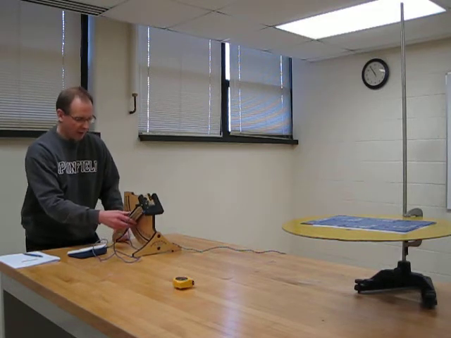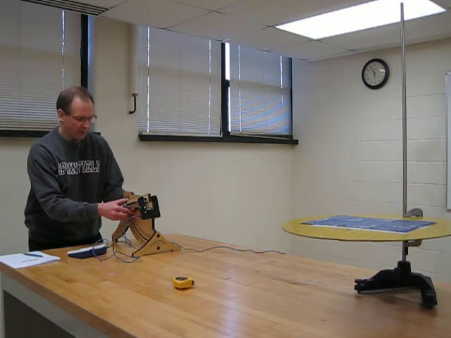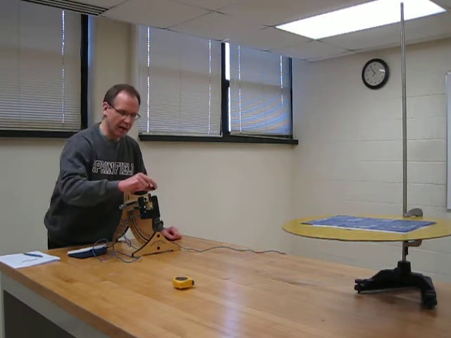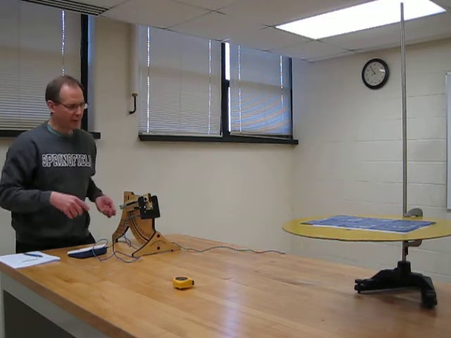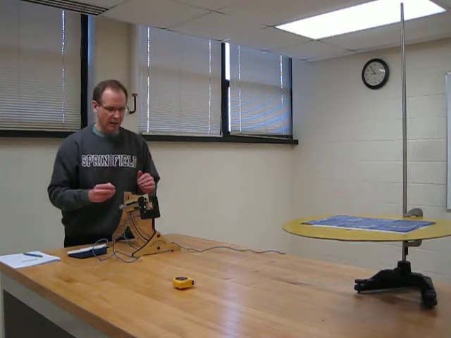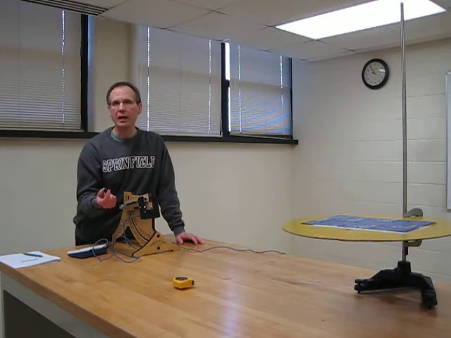Okay? So the first thing that we need to do in terms of collecting data is figure out the speed of the ball, or the velocity of the ball, as it leaves the gun. So we need the launch velocity of that ball. To do that, I have a photo gate that's connected to the end of the gun. And I know the diameter of the ball, which happens to be 1.90 centimeters.